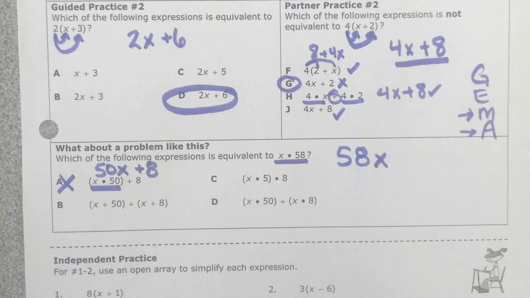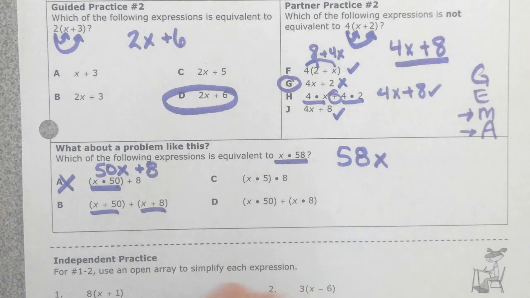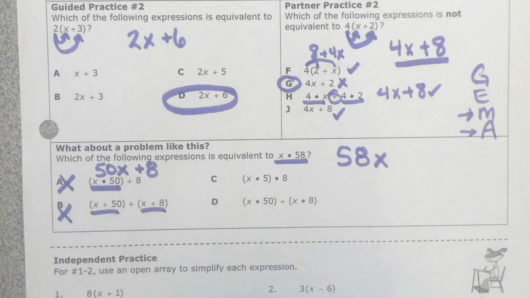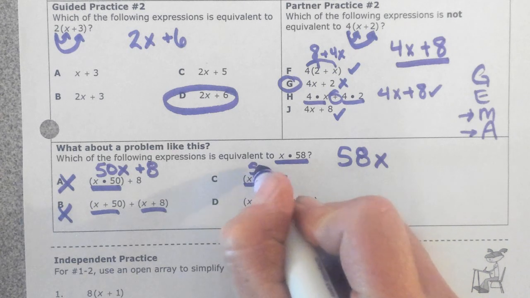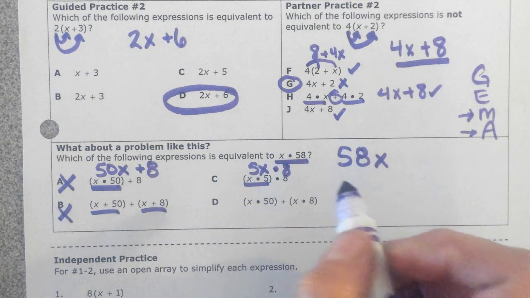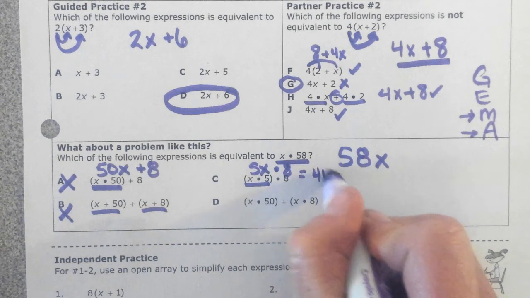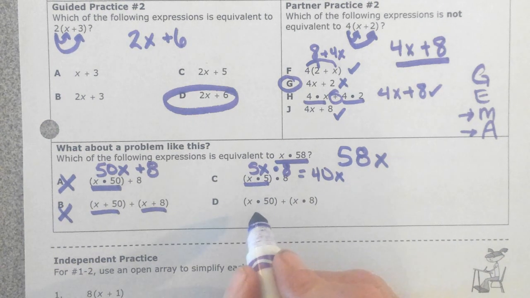You knew that was going to happen. All right, x plus 50, I cannot combine cows and pigs. X plus 8, I cannot combine cows and pigs. So that's not ever going to be 58x. Cross that out. All right, x times 5, that would be 5x. And 5x's times 8, that's not combining, that's timesing. That equals 8 times 5 is 40x's. Oh, well, close, but not the answer.